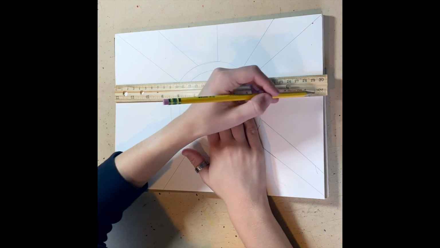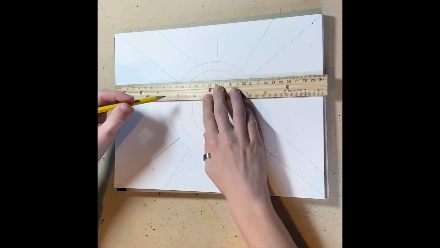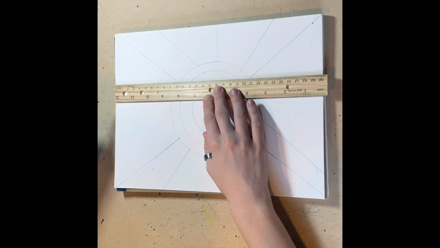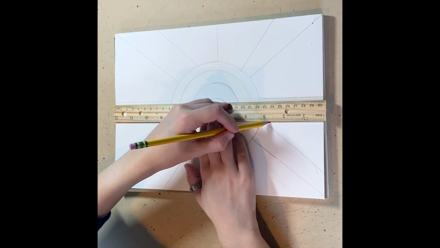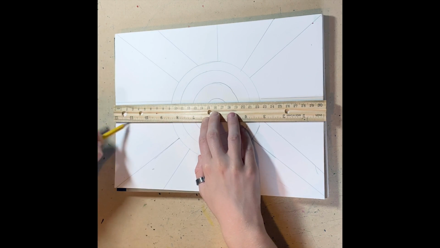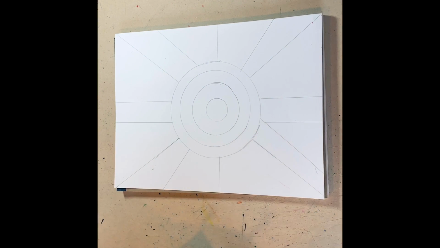That's what I'm trying to do. So you want to make it look like it is a sun with the sun rays. And this is the design. Now I'm going to outline and see how I'm outlining.